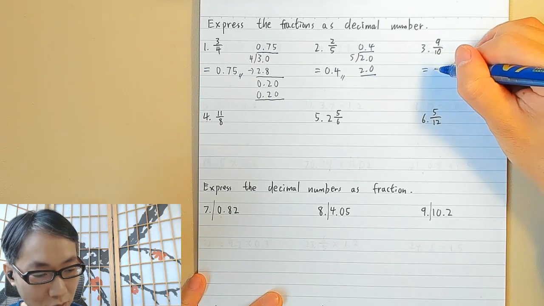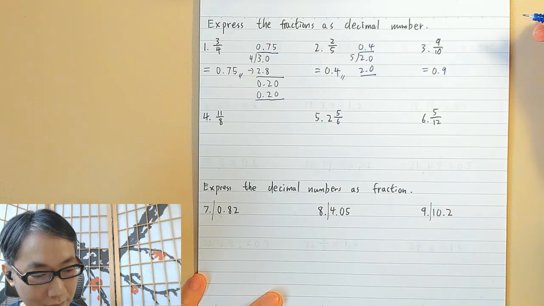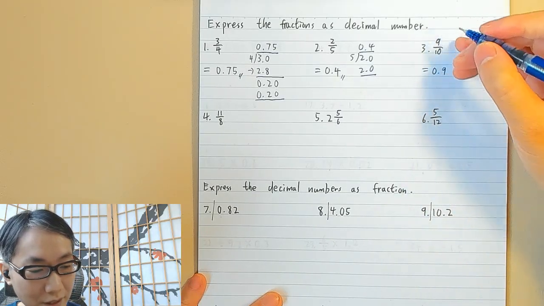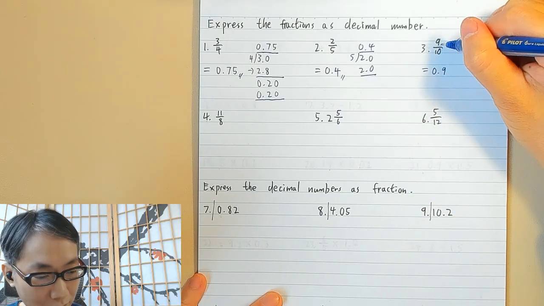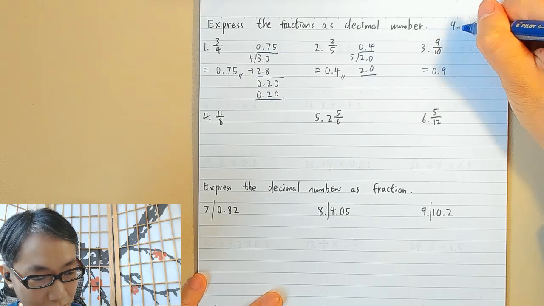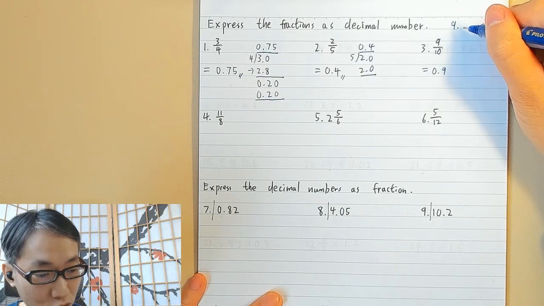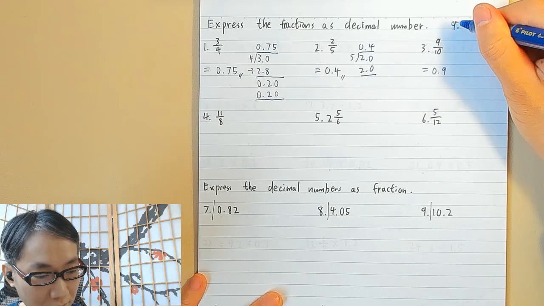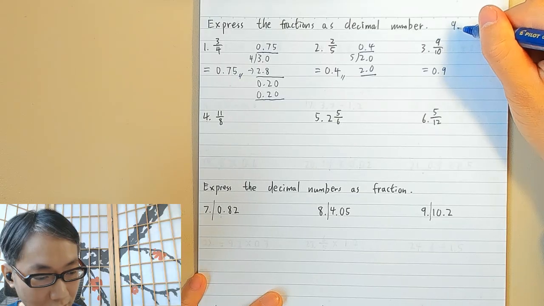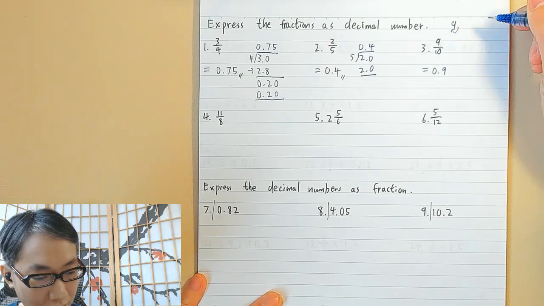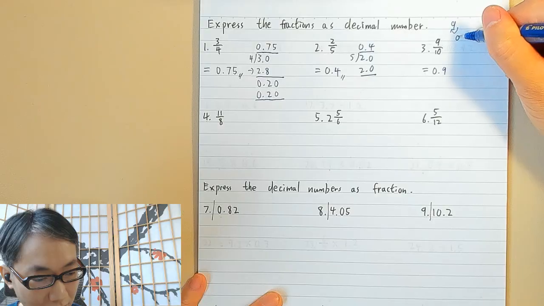This is 0.9. It's like moving the decimal dot from here. We have a decimal dot here, although we don't show it because this is not a decimal number. So 9, and then we move it to here, then we have 0.9.